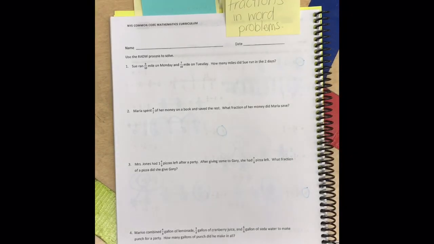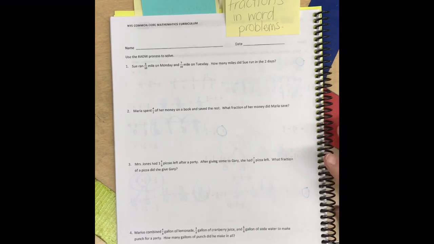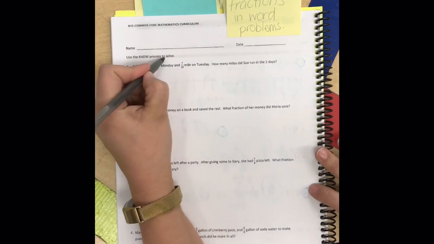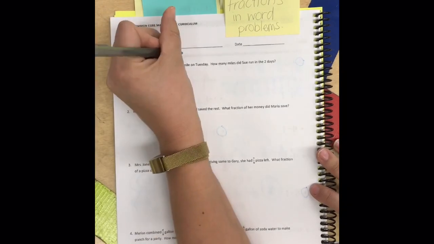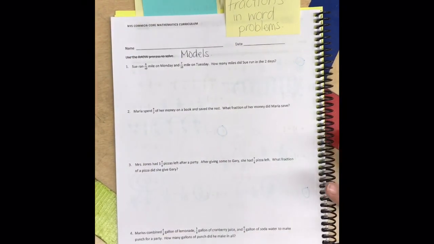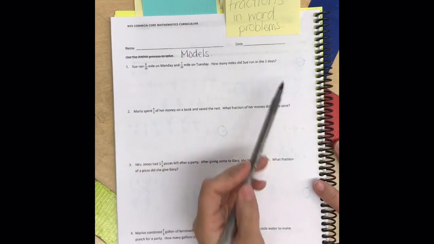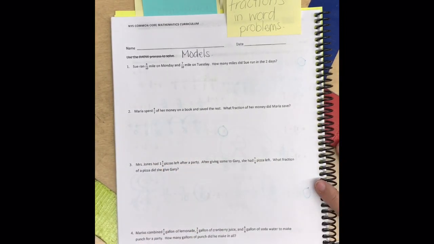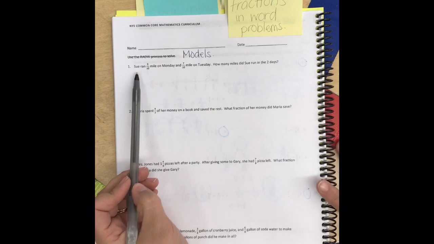All right, boys and girls, today we're going to add and subtract fractions in word problems. We're not going to use this process. We're going to use models or visuals to show our thinking. Remember that when we have a word problem, we want to make sure to answer in an answer statement as well. Here we go. Let's read problem 1.